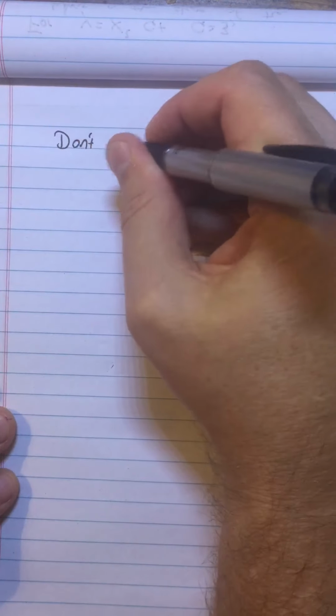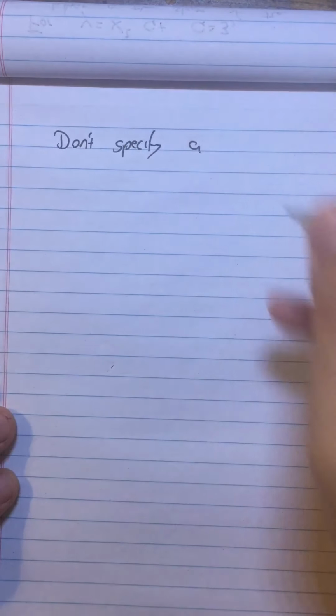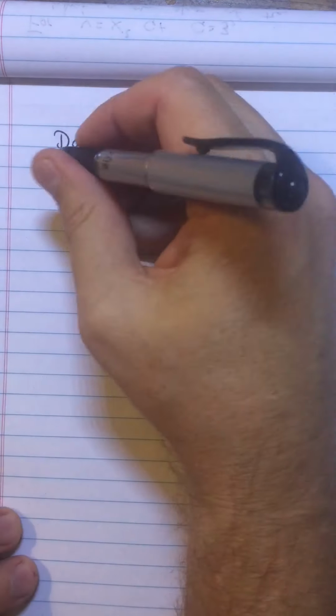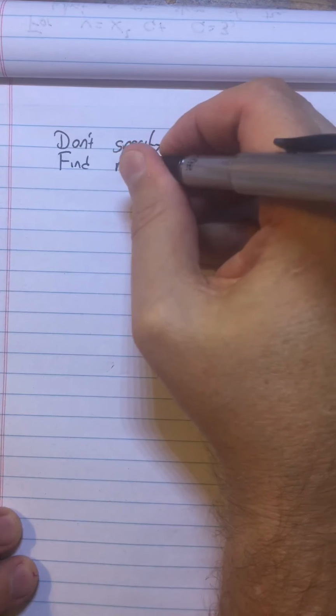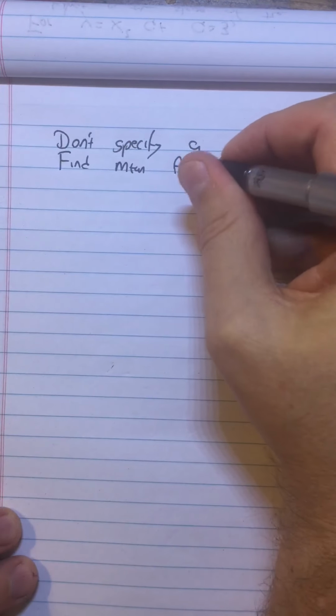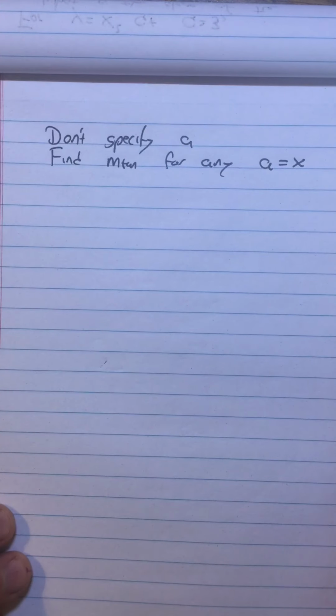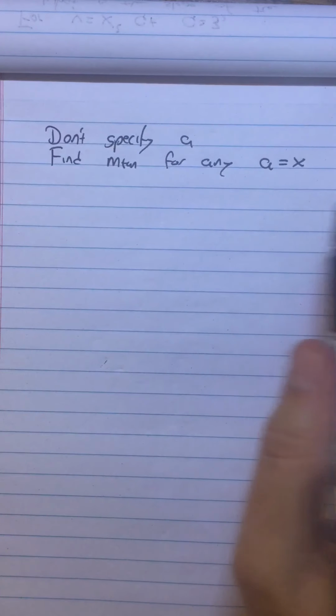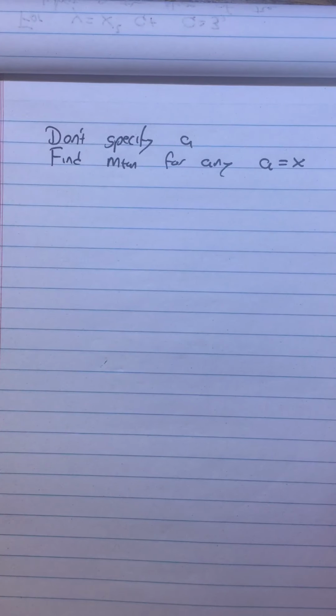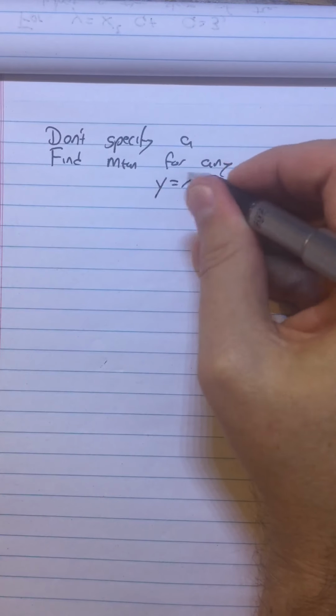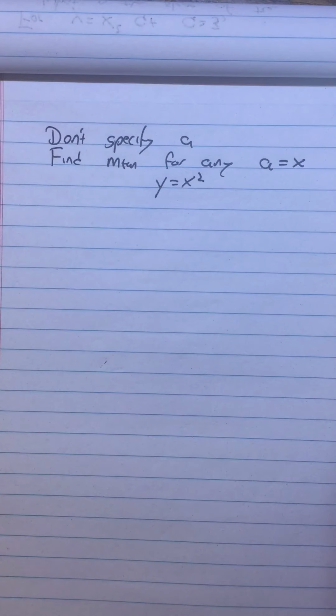Okay, so the way that we're going to do that, besides wrinkling up our pages, is, let's say we don't specify a. We're just going to find the slope of the tangent for any a. And so we'll just call it x instead of a to emphasize that it's not a constant. We're going to look at any value on the x-axis. But we're still dealing with y equals x squared. That's our function.